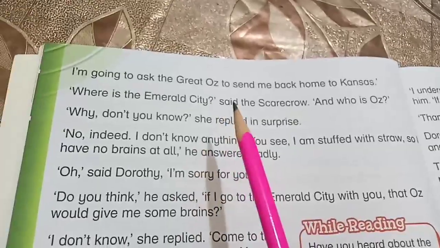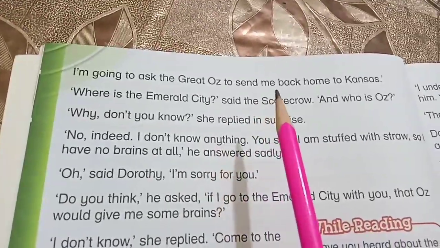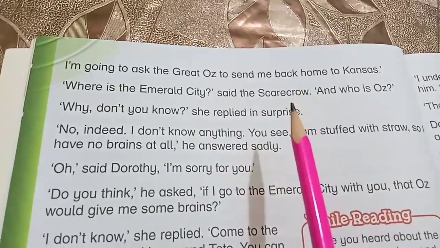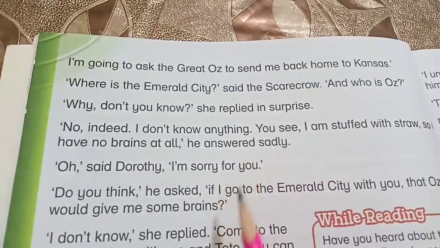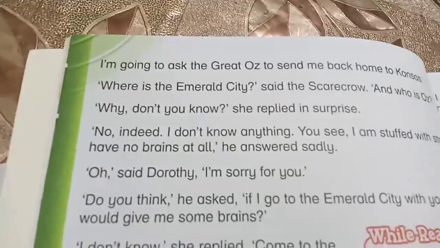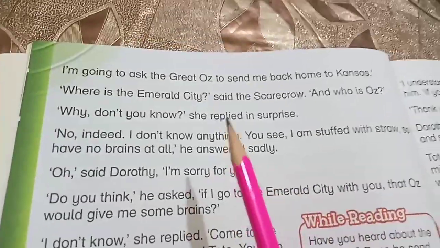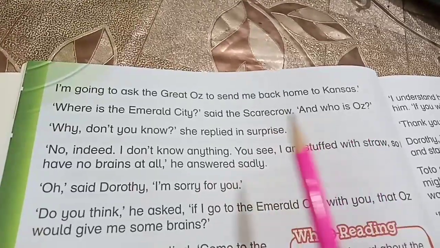So Dorothy and her pet dog Toto are swept away from their Kansas home by a cyclone. That is why she is going to the Great Oz, and she will ask him to send her back to Kansas.